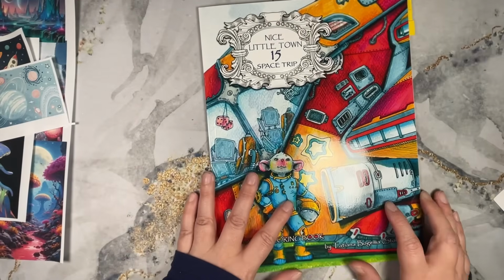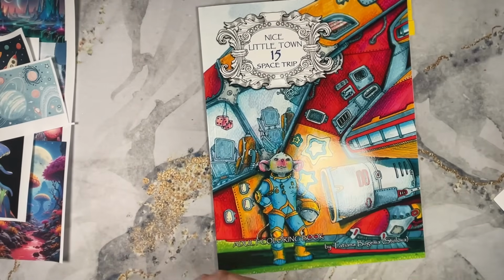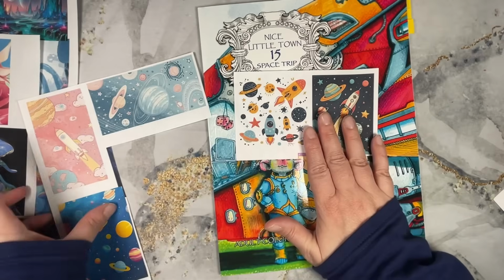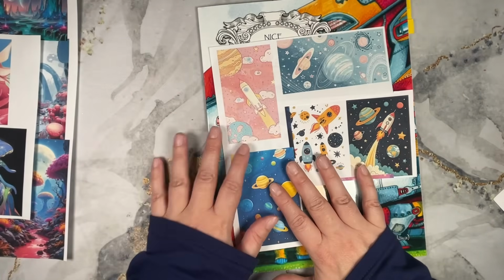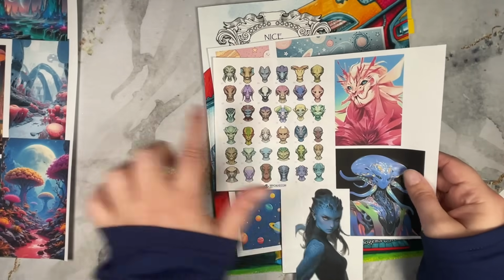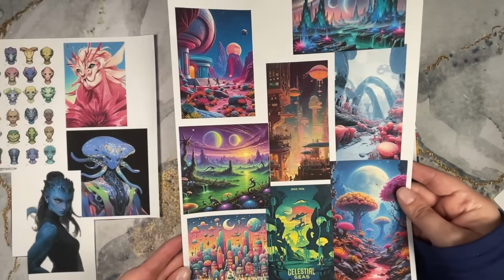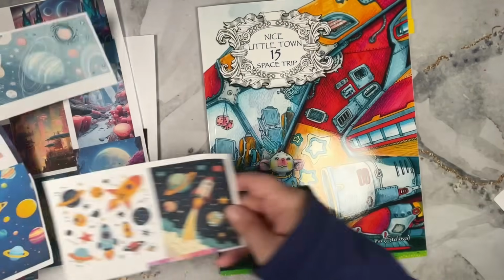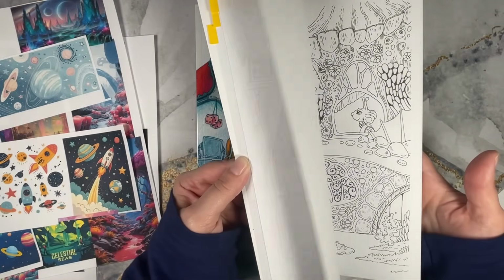Next, I've got a nice little town space trip. Now, I'm not sure which one of these I'm going to be really, because I feel like some of these color palettes would go really fun, and these ones as well. And then, of course, I've got some really interesting aliens, because there's several aliens in here, and the worlds too. So I'm going to have to look at everything and see what I can find. Let's start with the pages that I have flagged already.